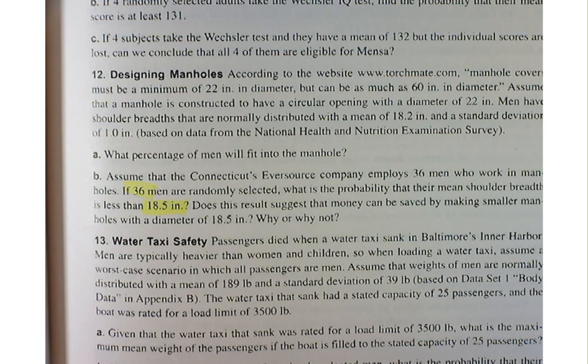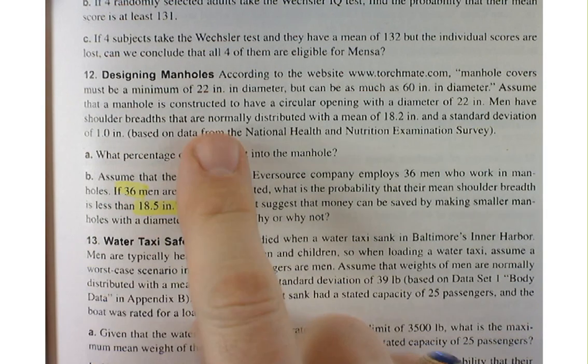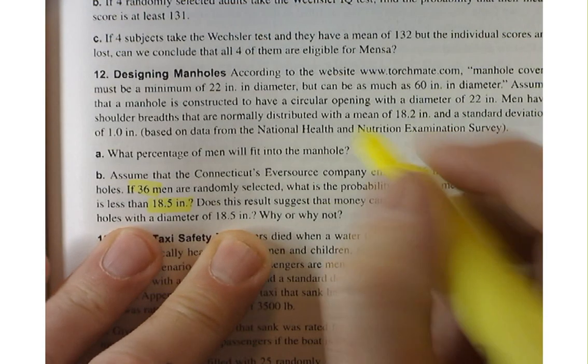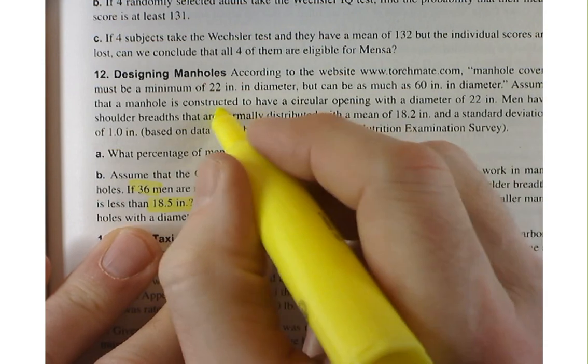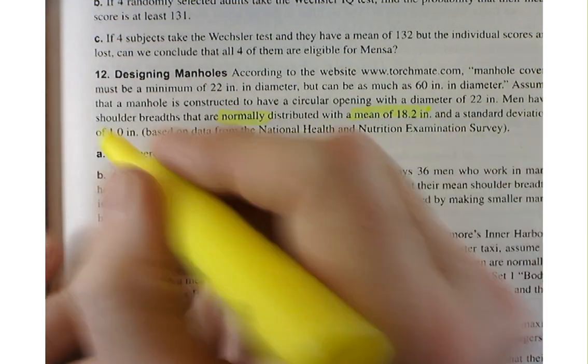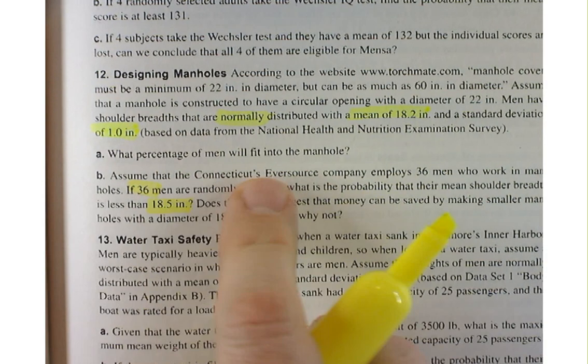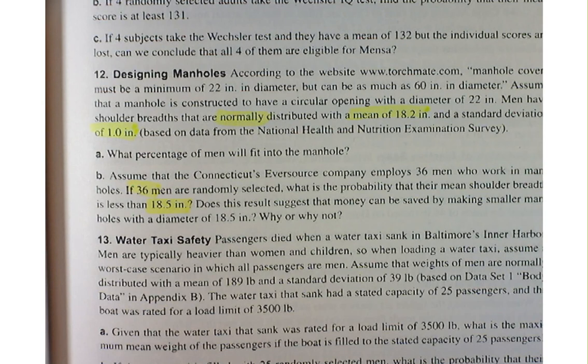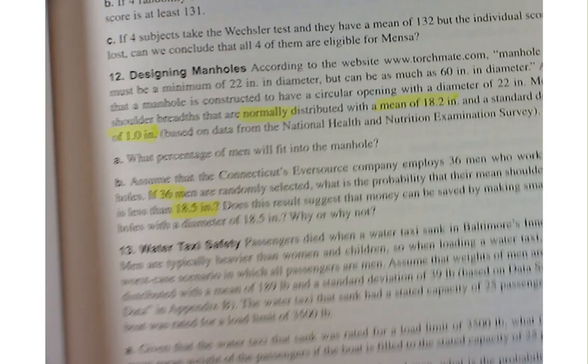Assume that a manhole is constructed to have a circular opening with a diameter of 22 inches. Men have shoulder breadths that are normally distributed with a mean of 18.2 and a standard deviation of 1. Let's highlight those things. I want to come back to that. What percentage of men will fit into a manhole? All right, probably going to be a pretty high percentage. Let's write down a couple things and get ourselves busy doing some calculations.